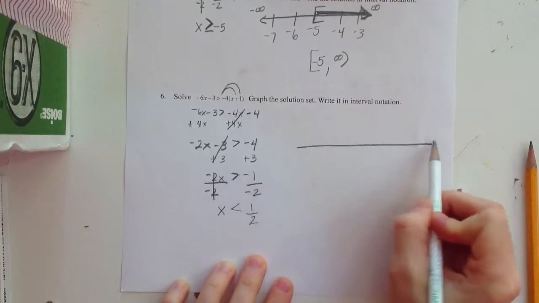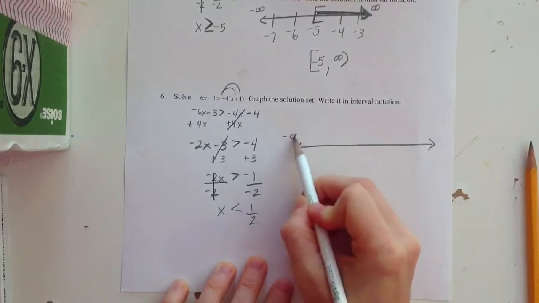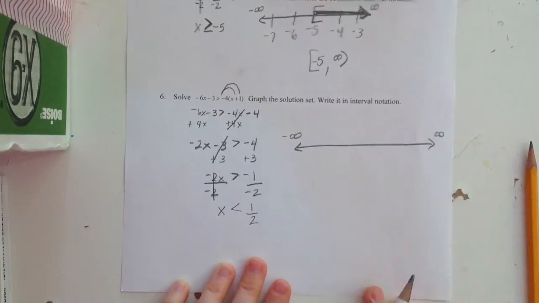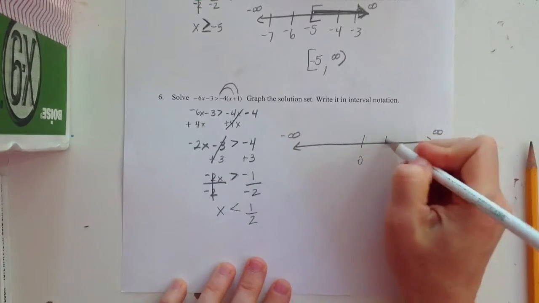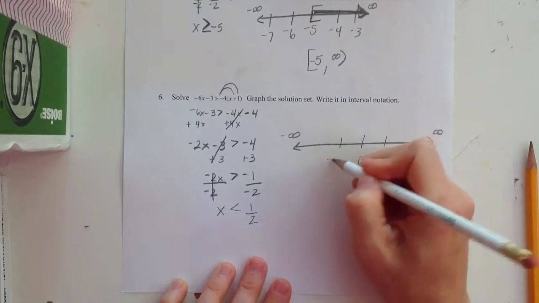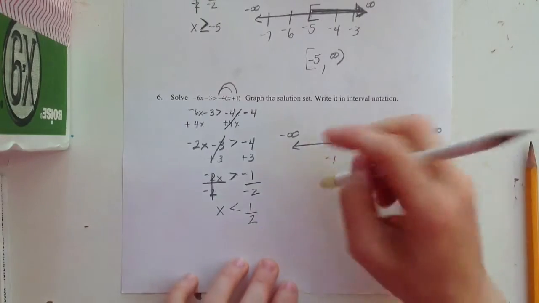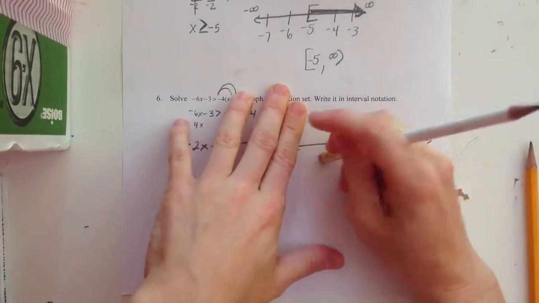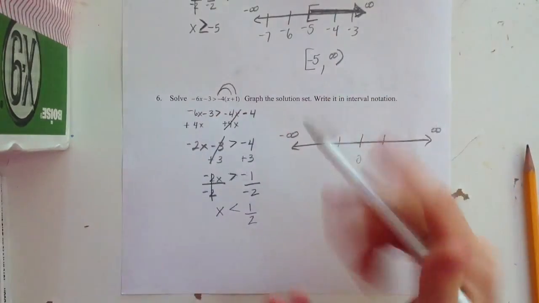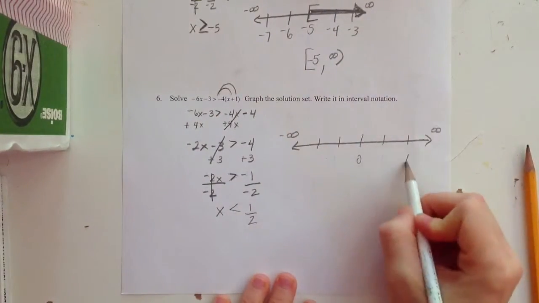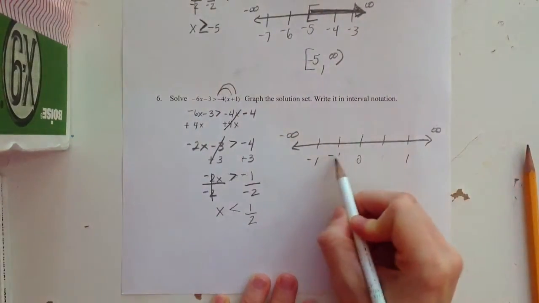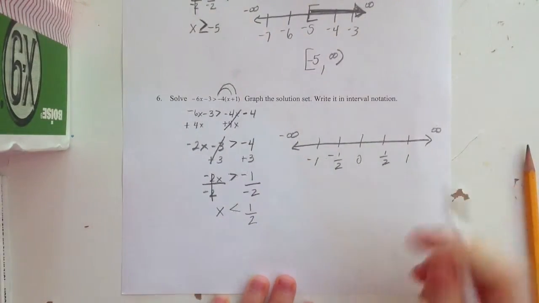Now I'm going to do my graph up here. Remember, negative infinities to the left, positive infinities to the right. And I just want to give you an idea of where these numbers are on the number line. And just to make it a little more spaced out, this is what I'm going to do. I'm going to put 1, -1. This is going to be -1/2 and positive 1/2.